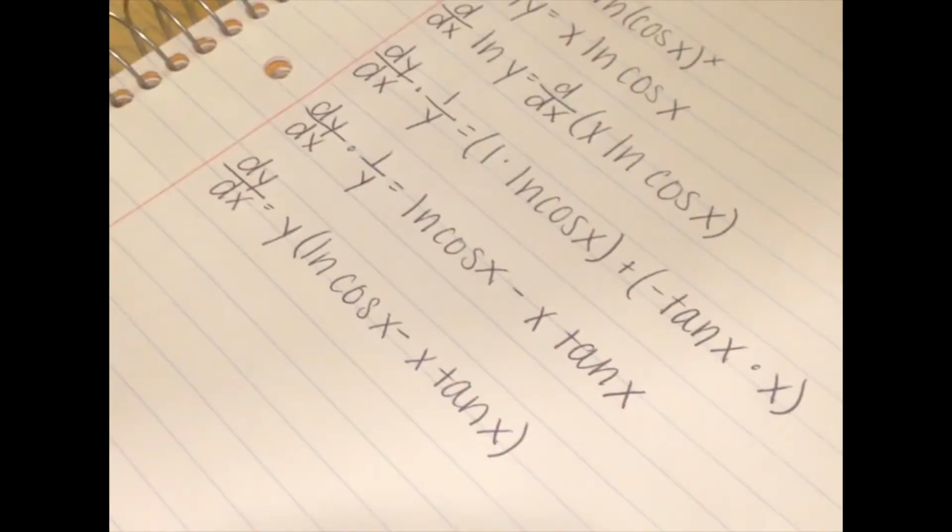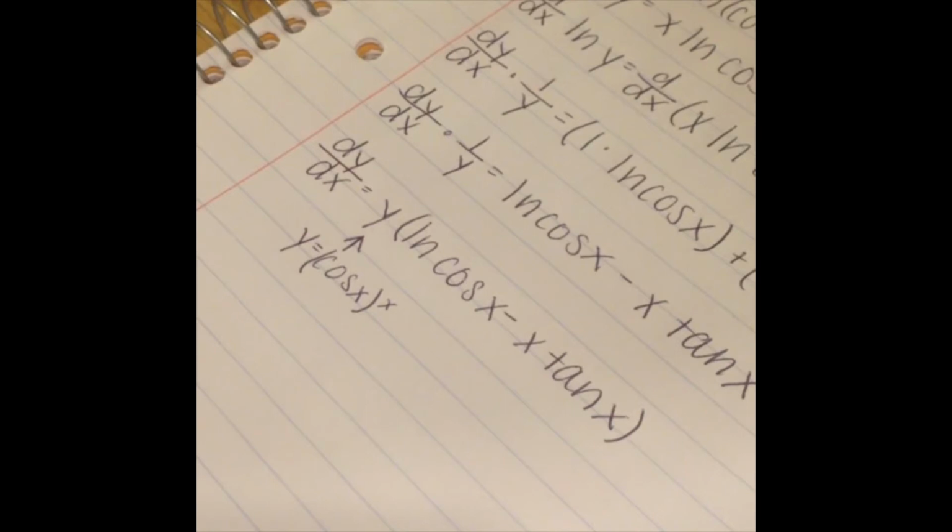Then you can multiply y over to the other side of the equation and get the derivative of y with respect to x equals y times the natural log of cosine x minus x times tangent x. Now since you have that y out front, you can use the original function to substitute cosine x to the power of x in for y.